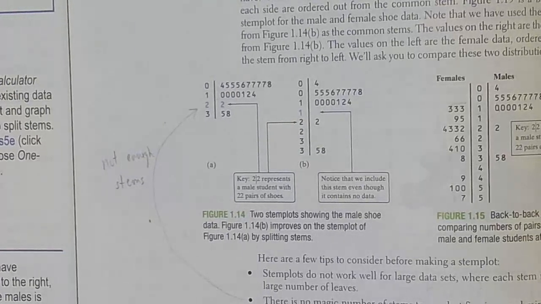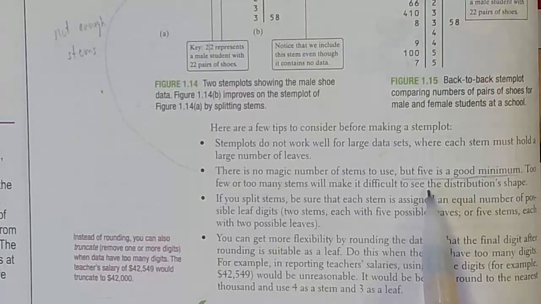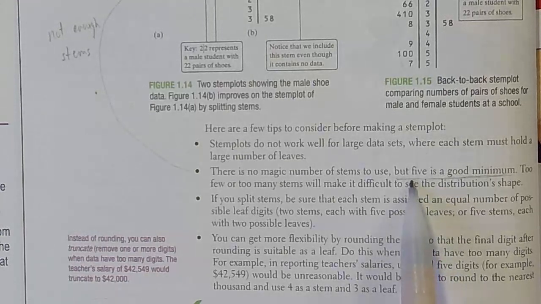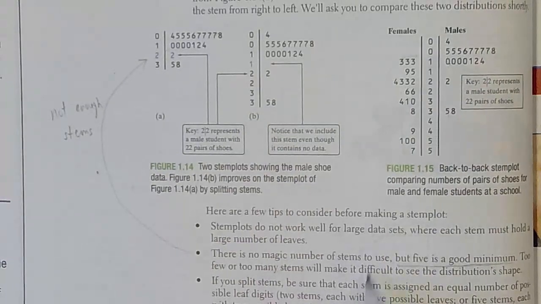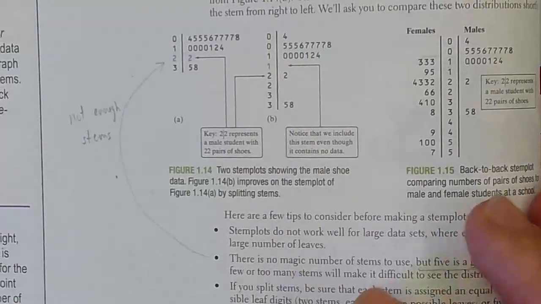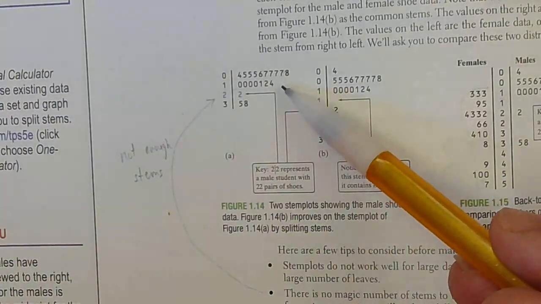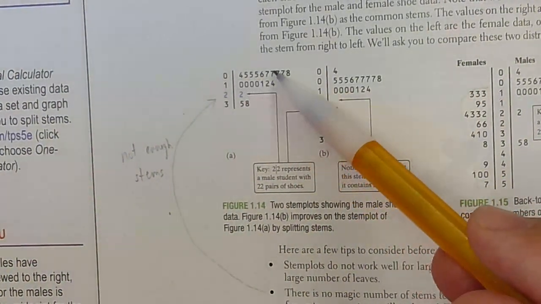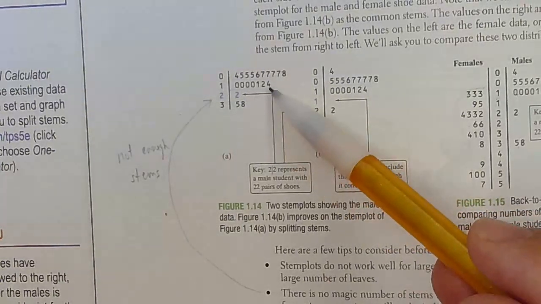Sometimes it's hard to tell when to do it, but this is a good pointer right here. 5 is a good minimum number of stems to use. This one has 4, so that would be an indication I don't have the data spread out enough. This data set is the same question asked of some males, and it's a pretty crowded distribution on the 0 through 9s and the 10 through 19s.